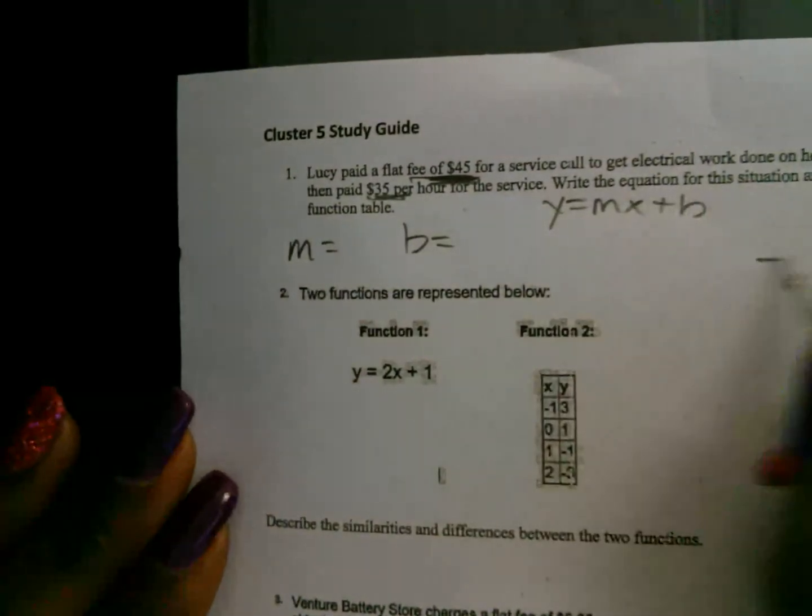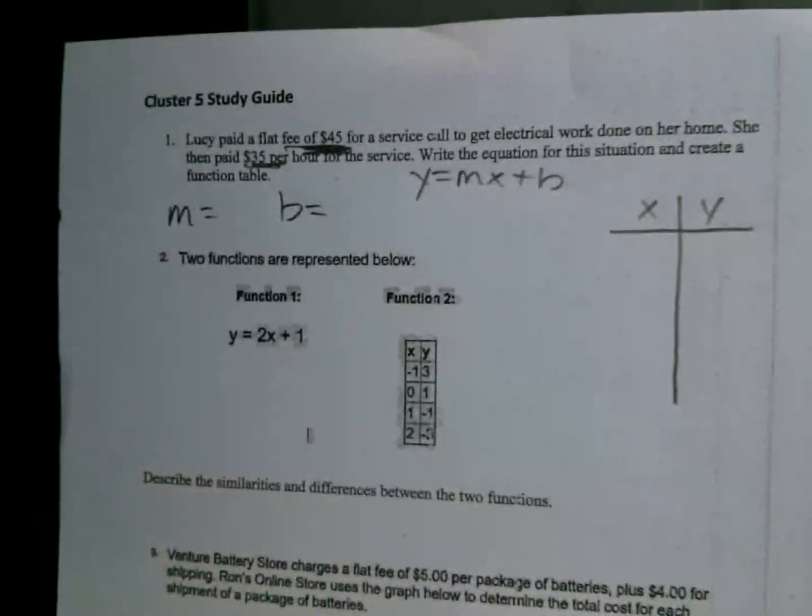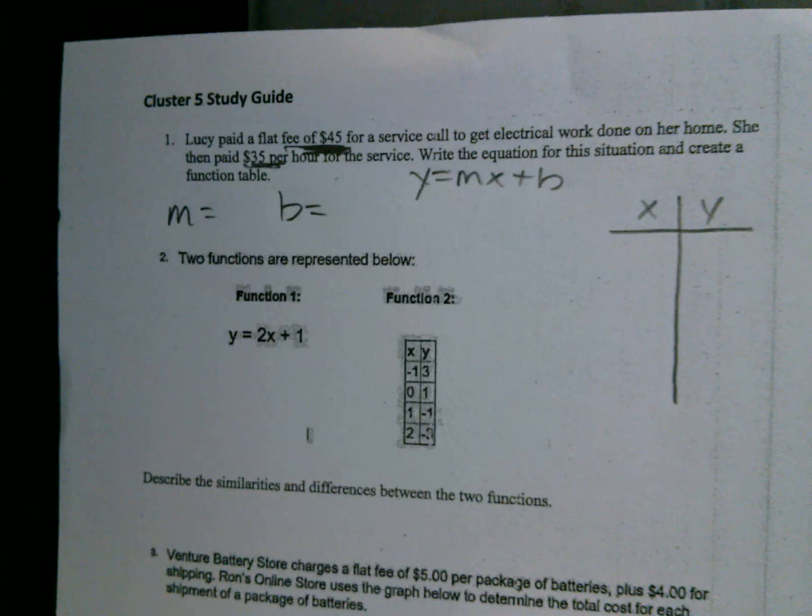And then let's create a table out to the side. Okay? All right, I'm going to pause. See if you can do that part on your own. I'm going to read it one more time. Lucy paid a flat fee of $45 to get electrical work done for her home. She then paid $35 an hour for the service. Write an equation for this situation.